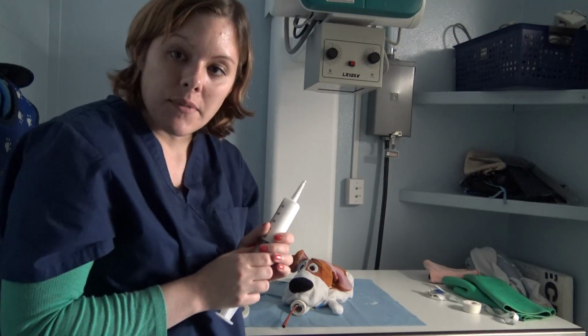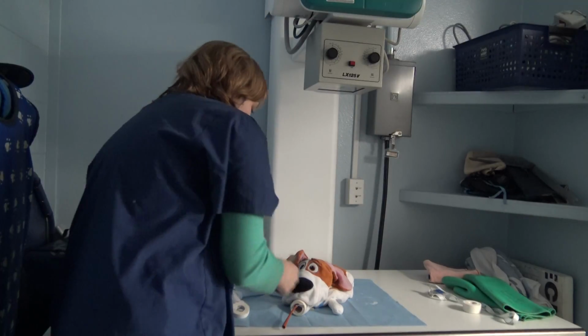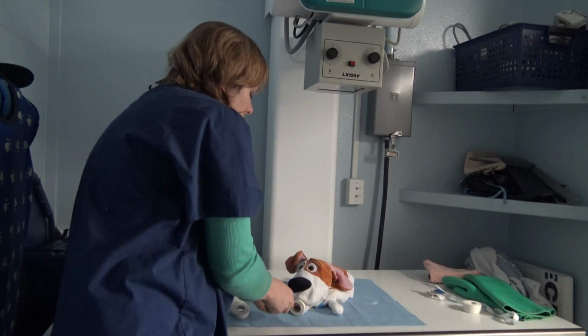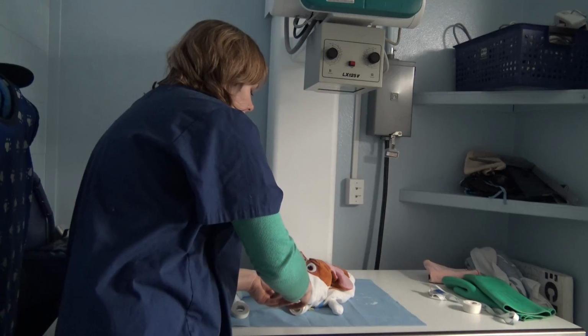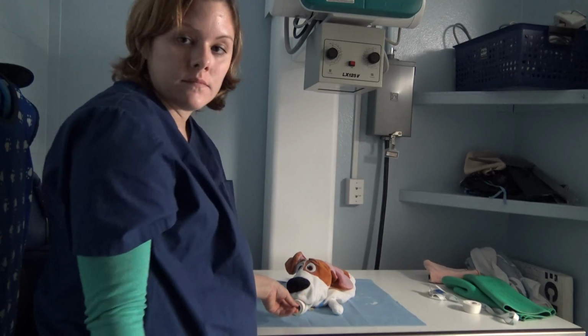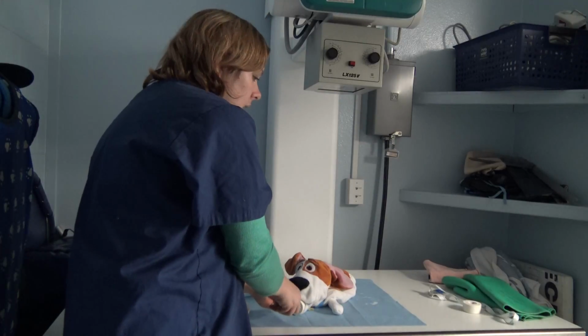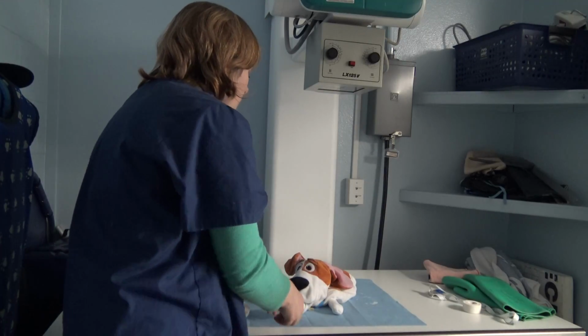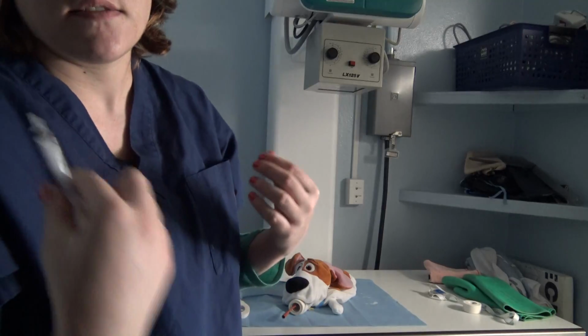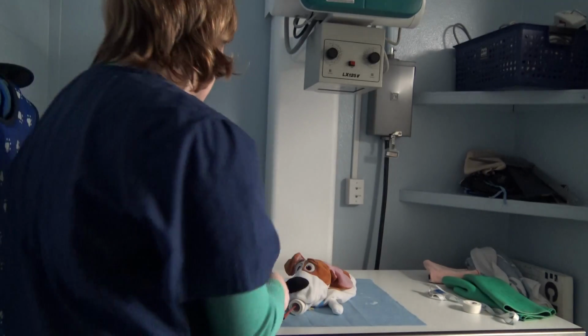So now that our stomach tube is placed, we're going to make sure that it's in the right place by injecting a couple of mils of water. And we didn't hear a cough. Sometimes you can also check with negative pressure and so forth, but typically if you add in a few mils of water, they'll cough if it's in the lungs.